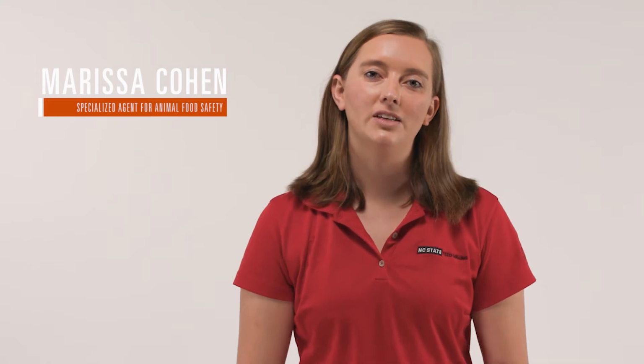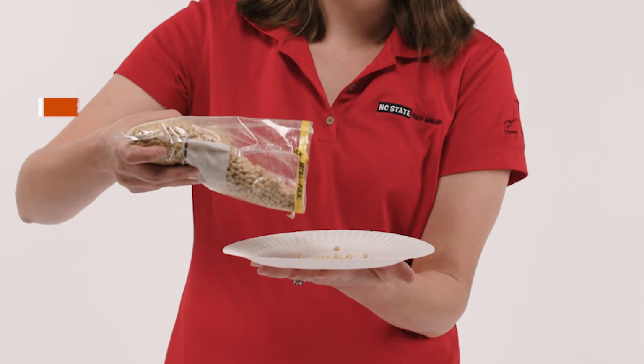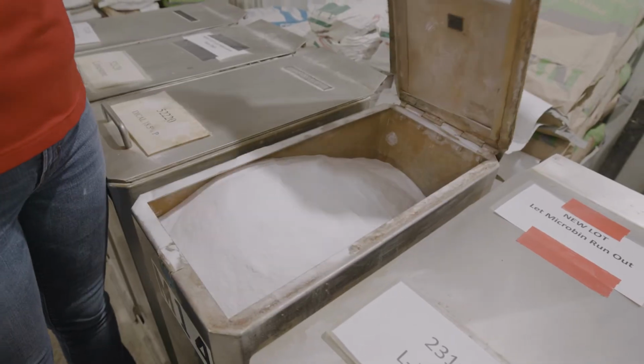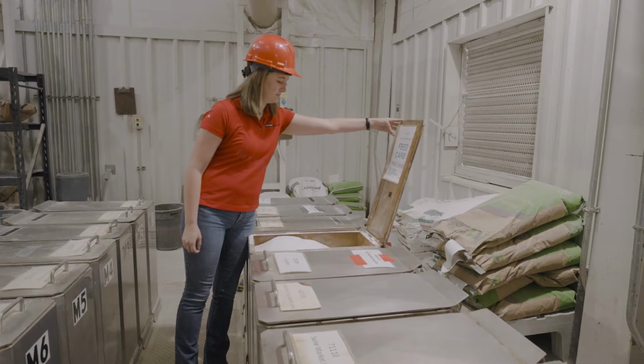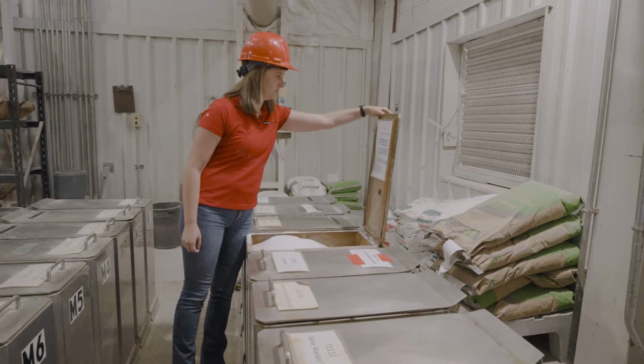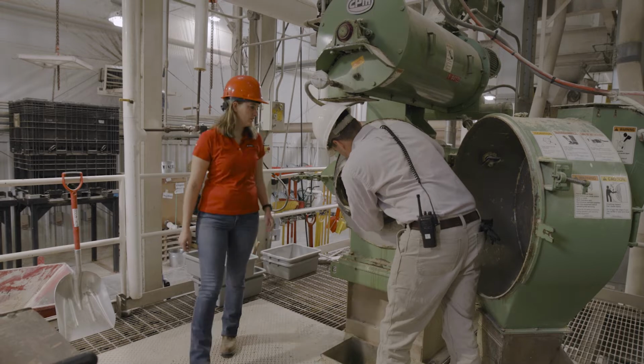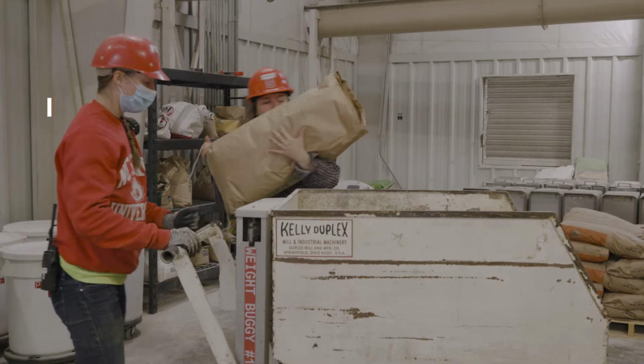A feed mill is a facility where we make food for animals. So we bring in grains such as corn, wheat, and soybeans and mix them with nutrients such as vitamins and minerals and other feed additives to make specific diets for the different species that we're feeding. So we'll manufacture feed for poultry, which would include both chickens and turkeys, for swine or pigs, and for cattle.